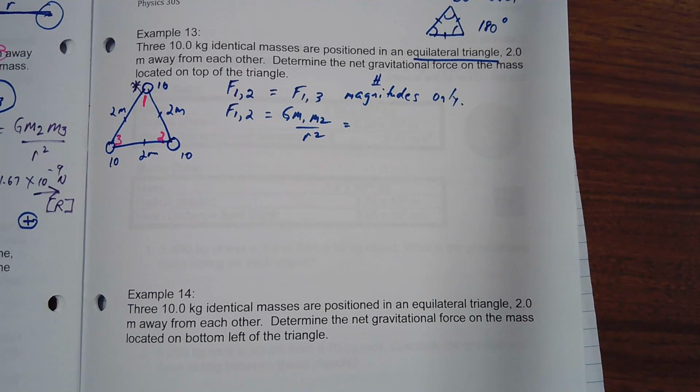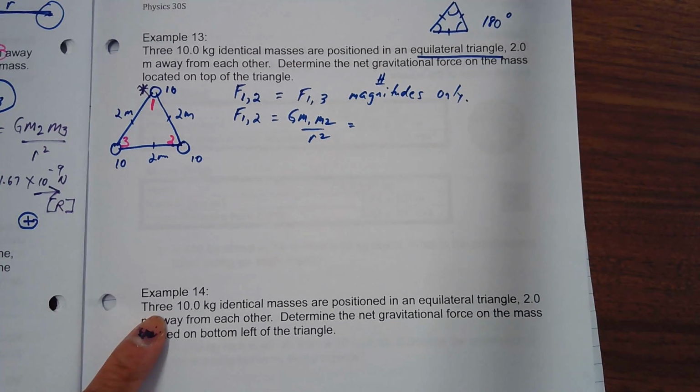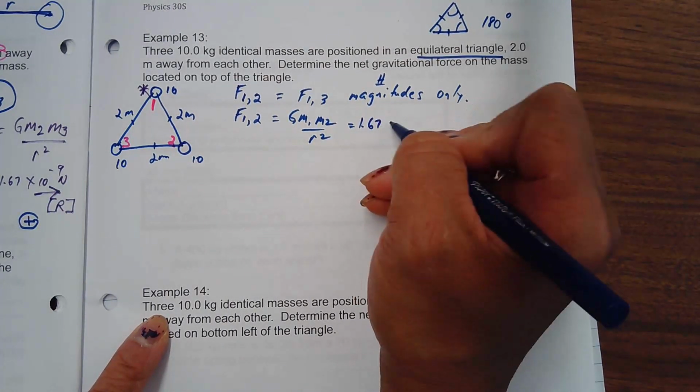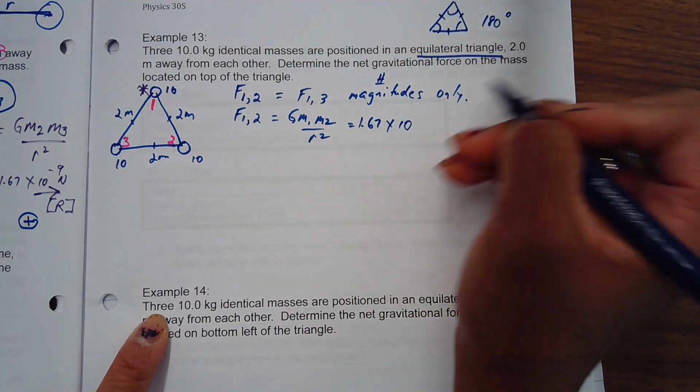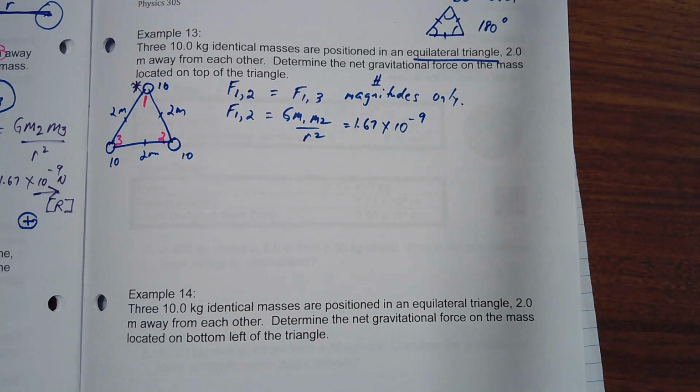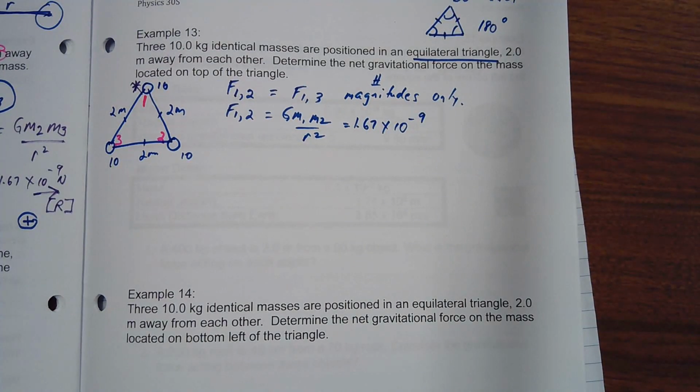So GM is 10 times 10 divided by 2 squared. What do we have? 1.67 times 10 to the negative 9. So we already know that. So far so good. Now what?